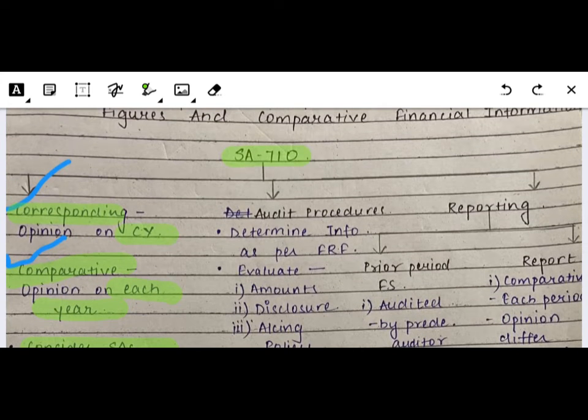Now the next part, that is audit procedures. In audit procedures, firstly you have to determine which information, comparative information or corresponding figures, is included as per the applicable financial reporting framework. You have to determine that first, and then you have to evaluate three things. What three things do you have to evaluate?